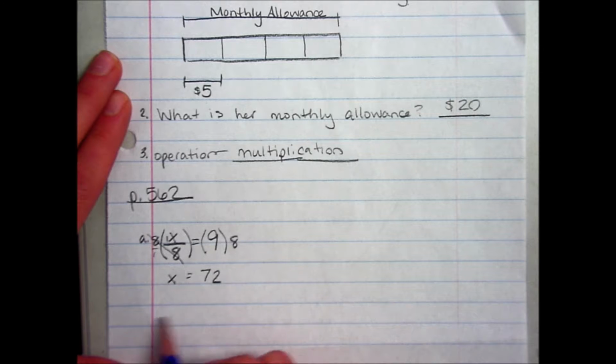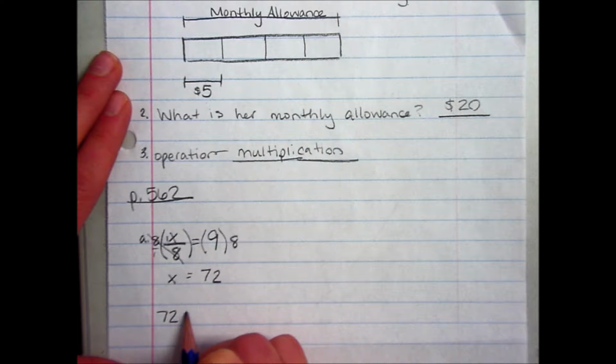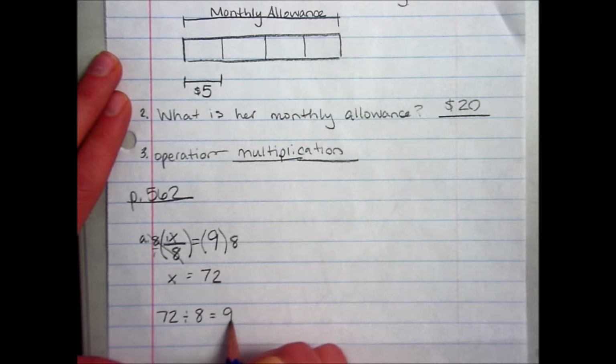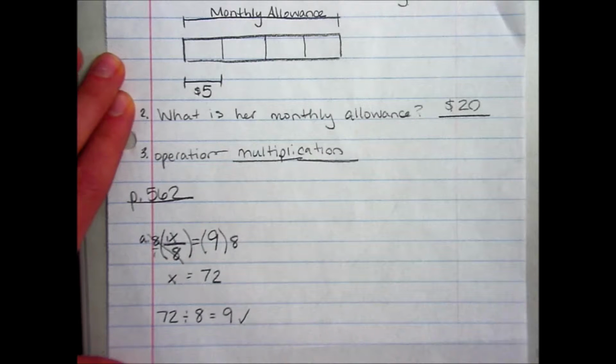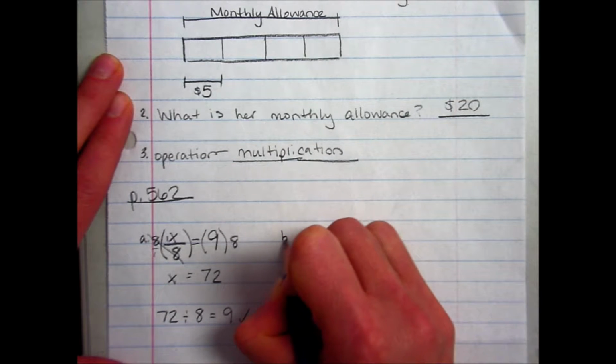Alright, I'm going to write it horizontally though, so you can see what I'm typing into my calculator to check. I'm going to type 72, which is x, and then we divide that by 8, and we should get 9 if our answer checks. When we type that into the calculator, our answer does check. Okay, let's try B.